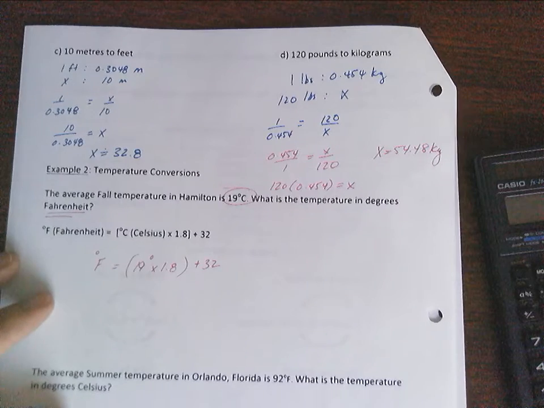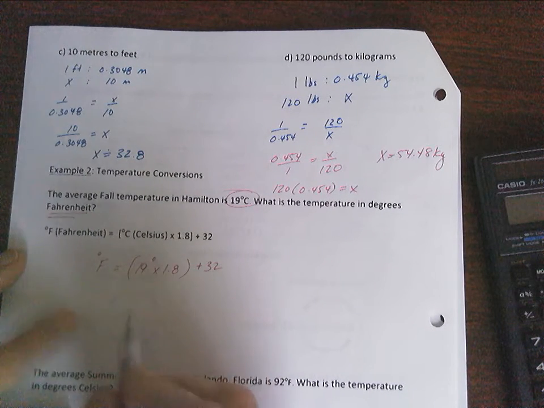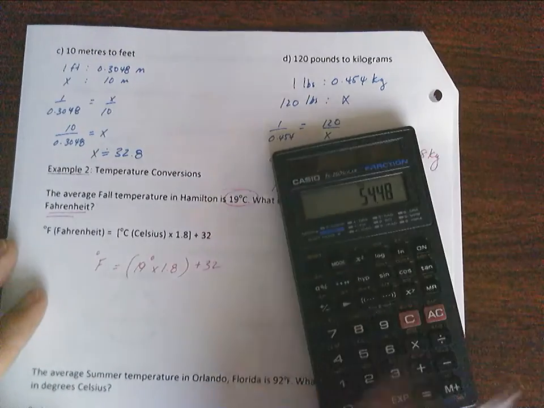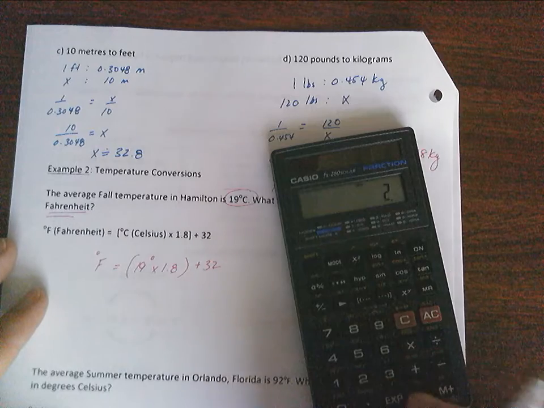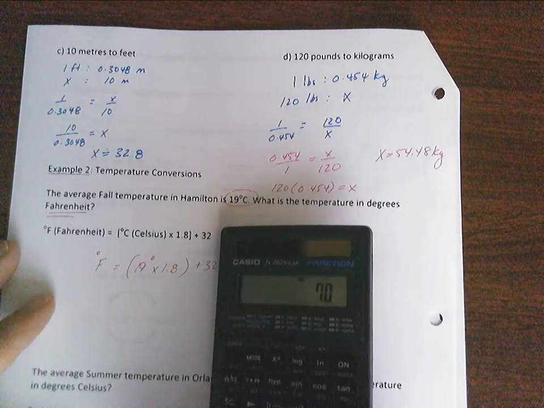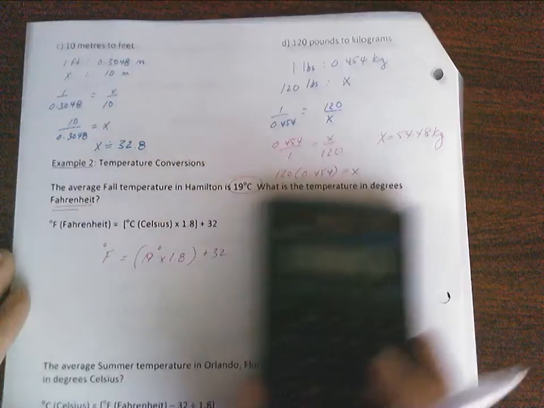Now, we can estimate that. We can ballpark this. We can take that 1.8 to 2, and it's going to give us an answer, but it's not really going to be an accurate one. If we take that to 2, it's going to be 19 times 2 plus 32, and we're getting an answer of 70 degrees Fahrenheit. Now, that's too high, okay? But it's in the ballpark of where we're going to be.